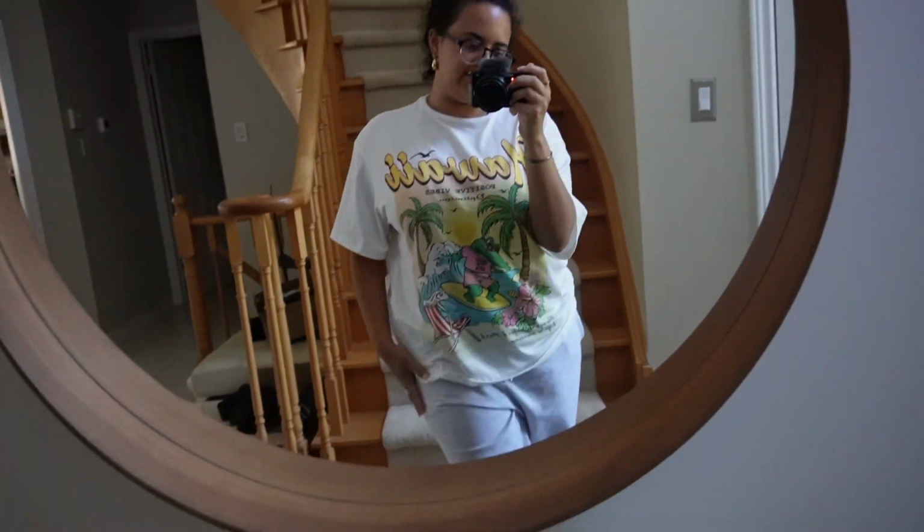As you can see, I'm in my sleep attire. Last night, I just threw on a t-shirt and I slept in these sweatpants. And as you can also see, my hair is a mess.